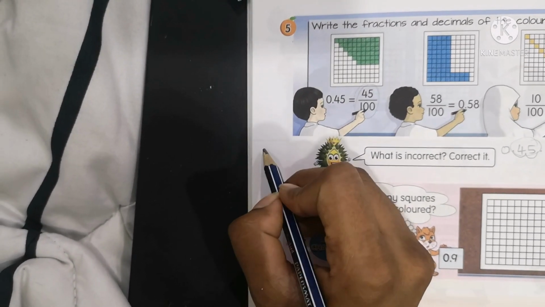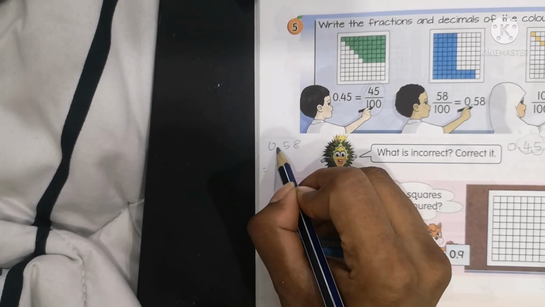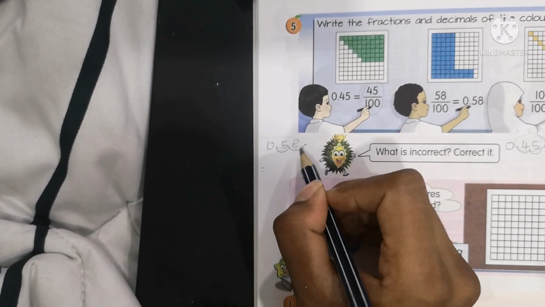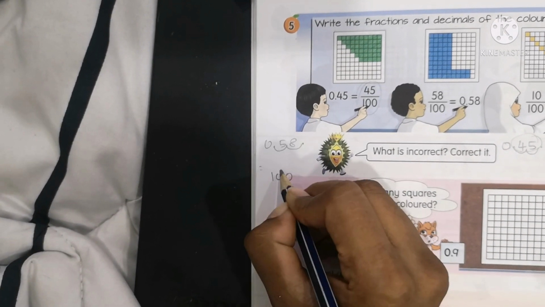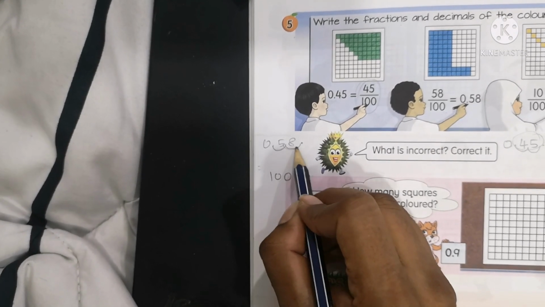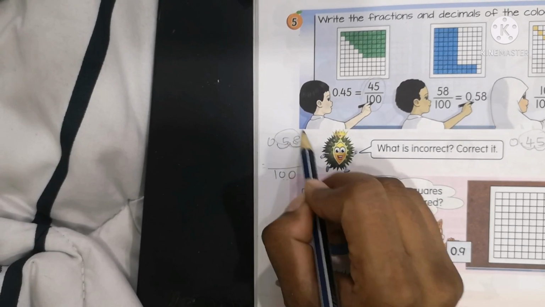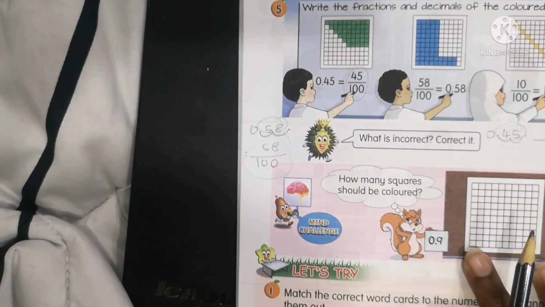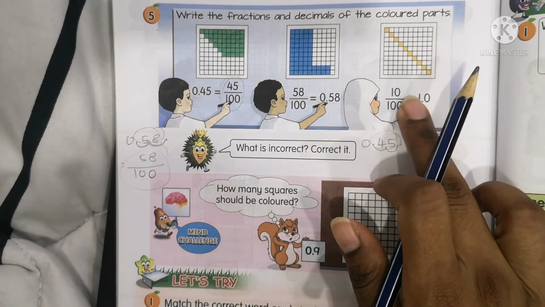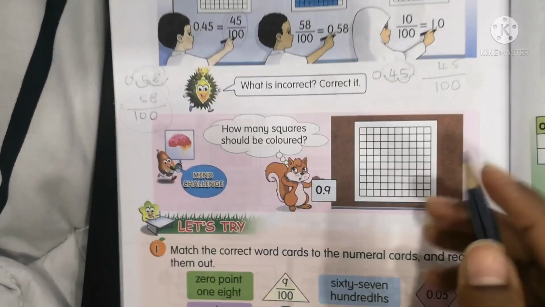Okay, now this example. 0.58. How will you change it? 1, 2. Put the point here. How many times did you move the place? 2 times. That means 100. Why 100? Because 2 times means 2 zeros. So 100 has 2 zeros. So that's why 100. So this number 58, you write like this. Can you understand? Same goes here. 10 over 100. Okay, I'll write it here.